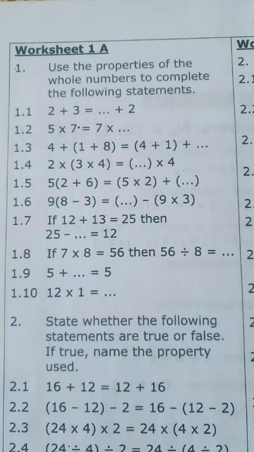Let's go to 1.4. 2 times brackets 3 times 4 is equal to, what are the missing numbers there inside that bracket? Okay, CF for life, I see you said 6, but to be more specific, since we're dealing with number properties, what Lesego has said is spot on.